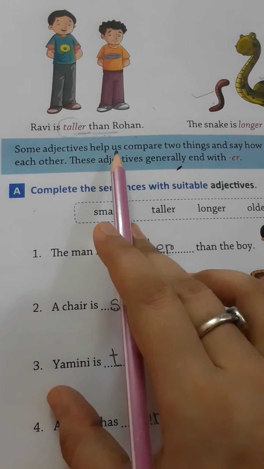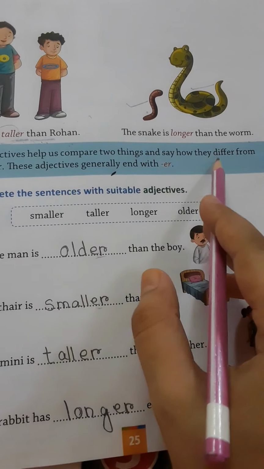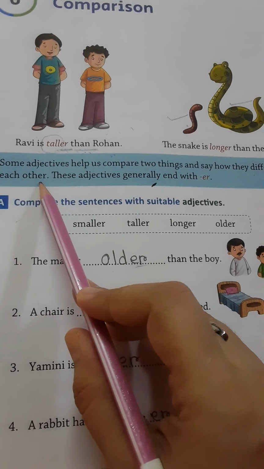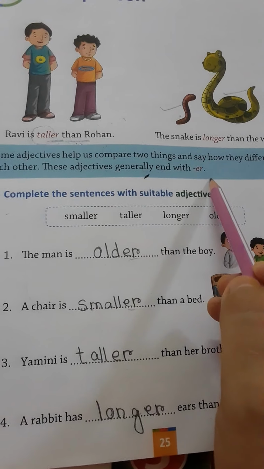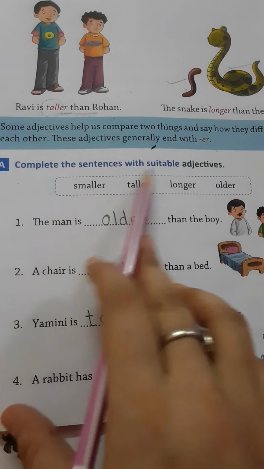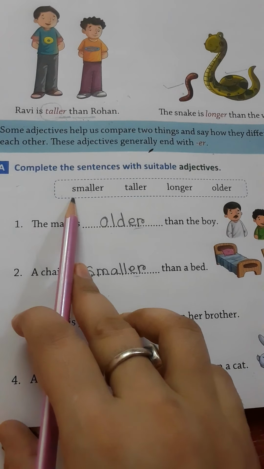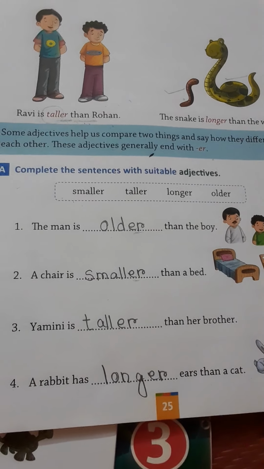Now some adjectives help us compare two things and say how they differ from each other. These adjectives generally end with er. Now in exercise A, all these are adjectives. You have to select the correct one and put the correct adjective in the correct blanks.